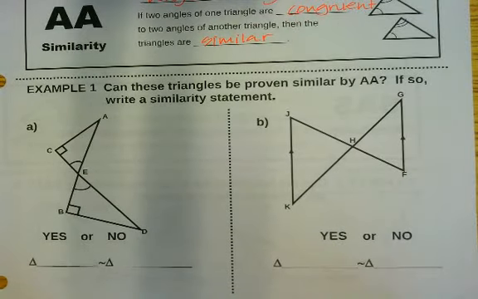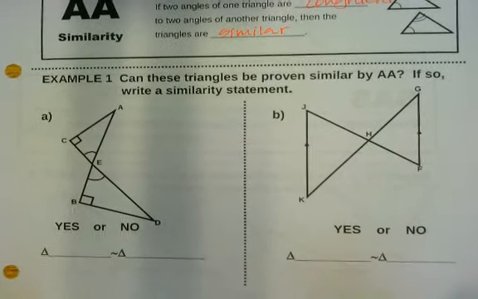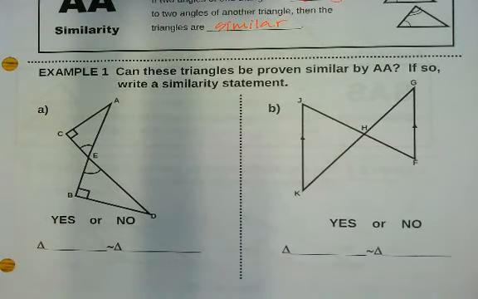Okay, so looking at our examples, can these triangles be proven similar by AA? If so, write a similarity statement. Okay, right off the bat, what two angles do we know are congruent? C and B. And what do we call those two? Right angles. So we know C and B are equal or congruent because they're right angles.